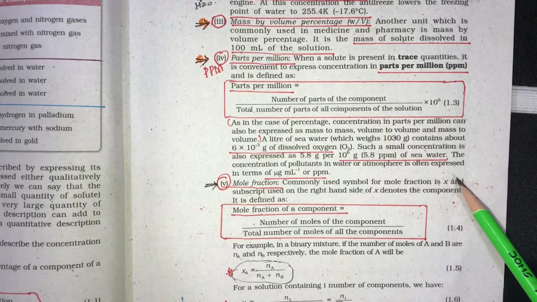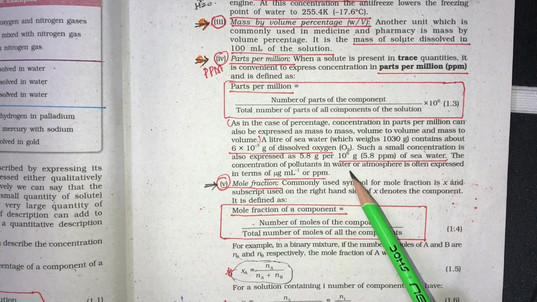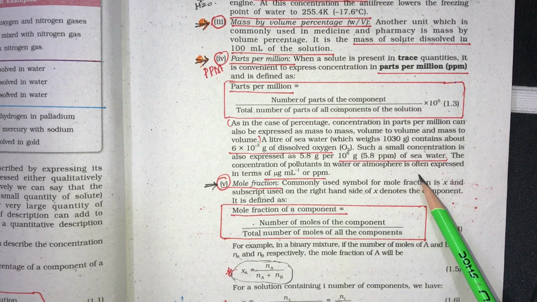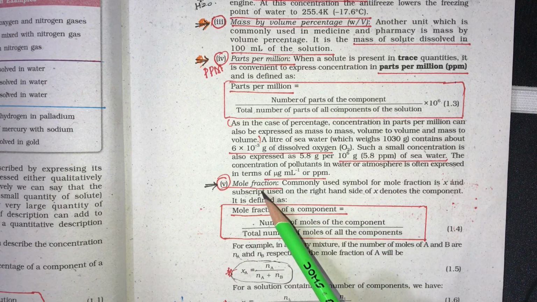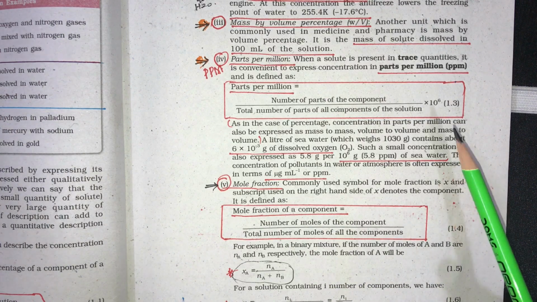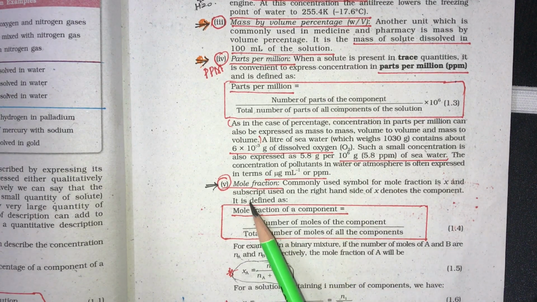It is useful in expressing the concentration of pollutants in water and pollutants in the atmosphere. Parts per million is often expressed in terms of microgram per liter or parts per million. So parts per million is clear. Next we are going to see what is mole fraction.